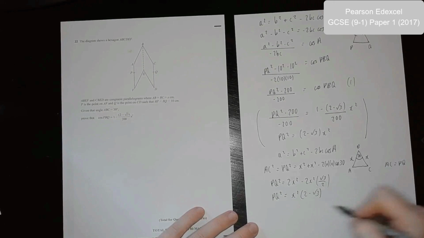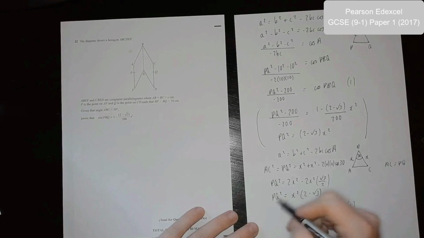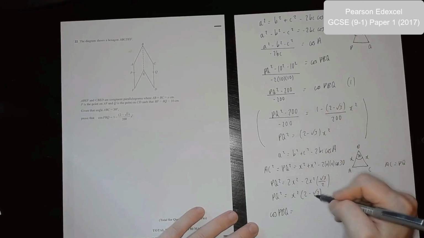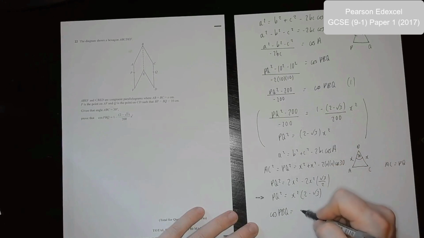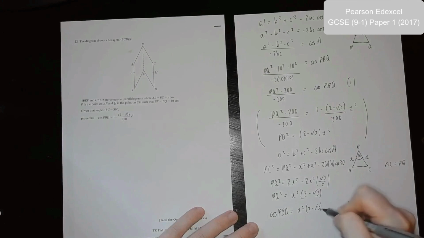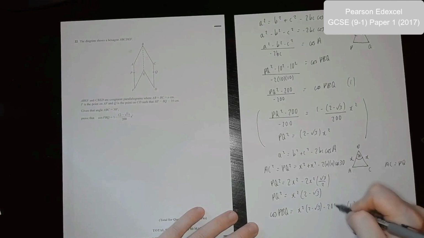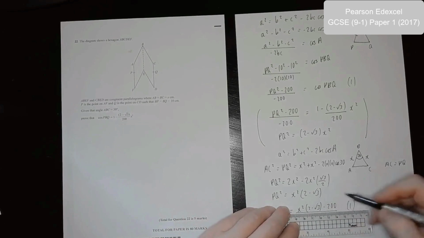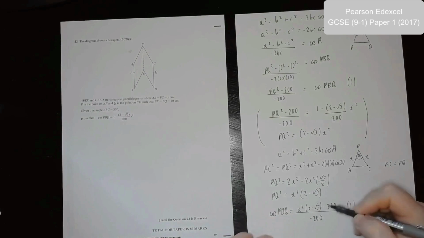So if we just copy out 1 again, cos PBQ equals, if we substitute in what we got for PQ squared, x squared 2 minus root 3 minus 200 all over minus 200.